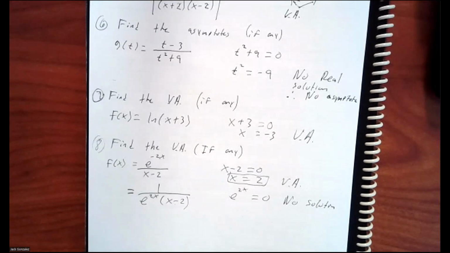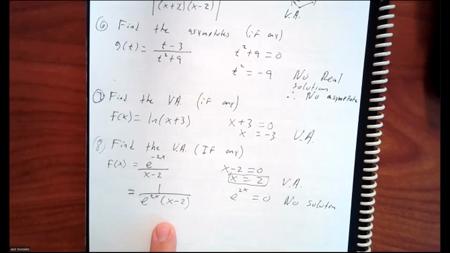You said anything that creates a 0 on the bottom will make it a vertical asymptote? Yeah, any x value that zeroes out the denominator is a vertical asymptote. Like the log. Yeah, the log is another one. So anything that makes the inside of a log 0 is also a vertical asymptote. Yes.